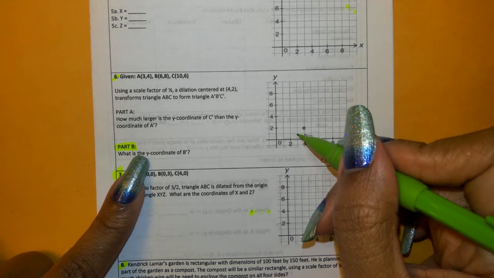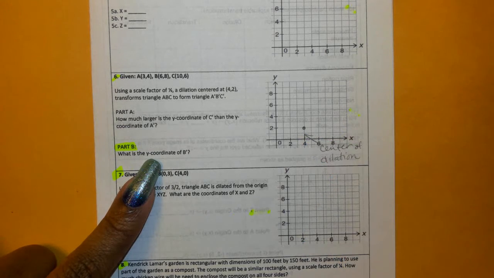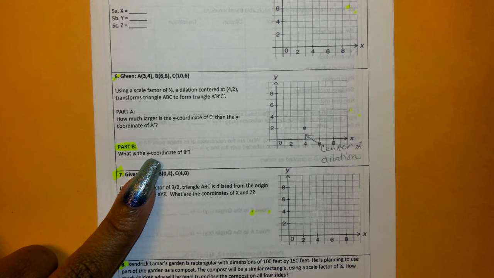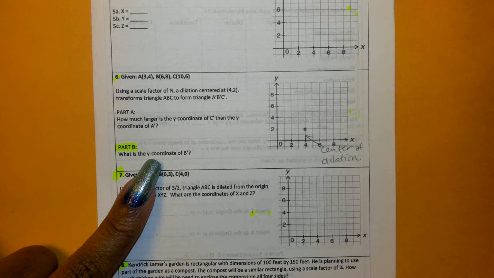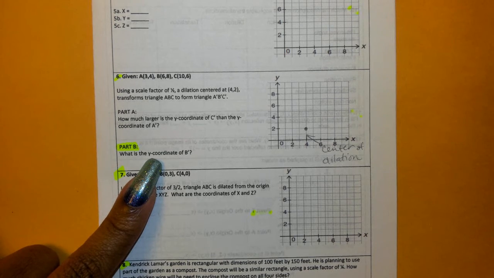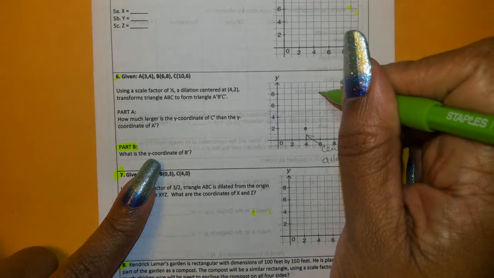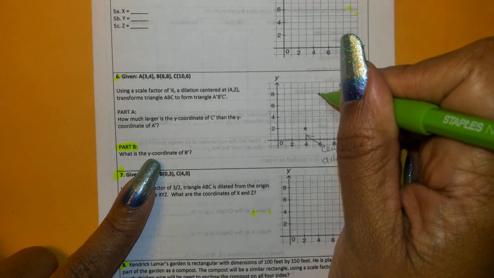So the center of dilation, you guys, here it is. We want to find out what is the y coordinate, and here's where we have to be careful on our test. If you put both the x and the y coordinate down, we're going to be in trouble. So let's start off with dealing with point B. Where is point B located? Well, it's located at 6, 8. So let's go ahead and plot that, and then we can run back our notes, okay? 6, 8, y'all. B.